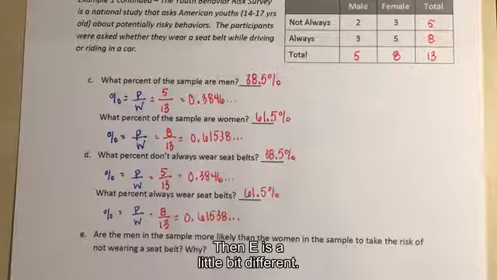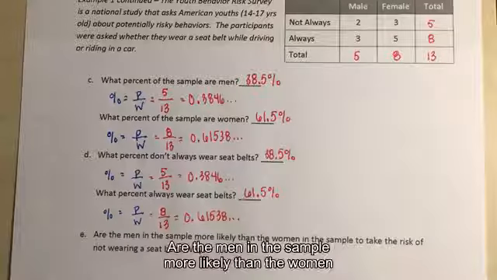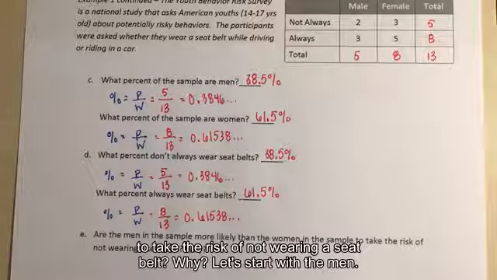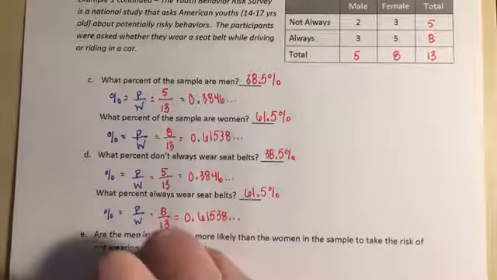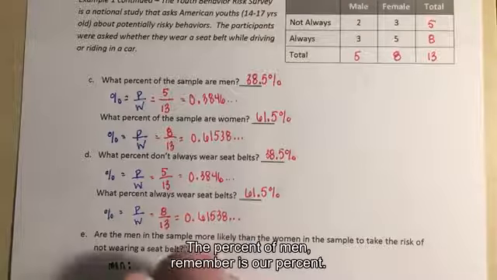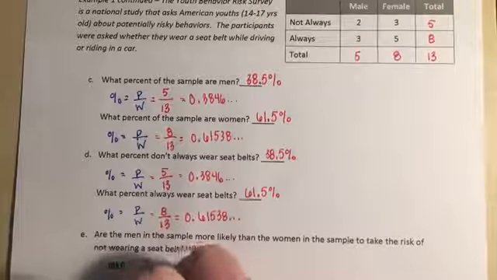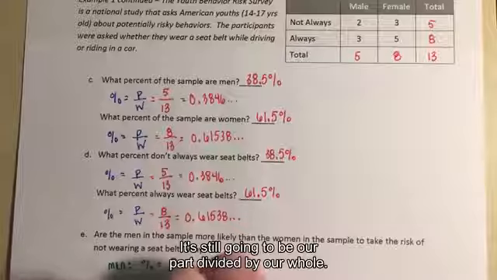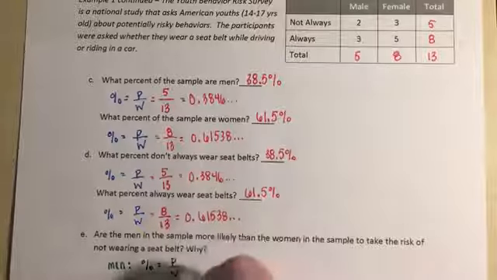Then E is a little bit different. Are the men in the sample more likely than the women to take the risk of not wearing a seatbelt? Why? So let's start with the men. The percent of men, remember, is still going to be our part divided by our whole.